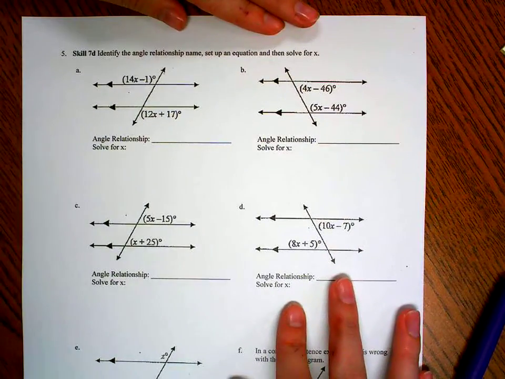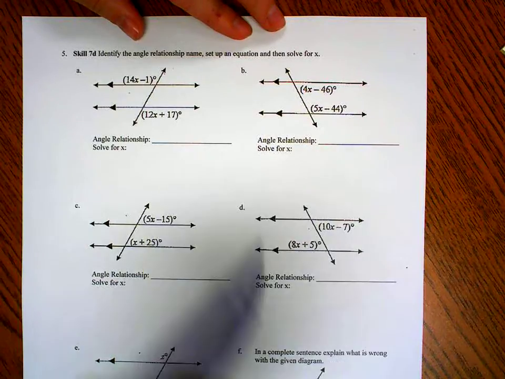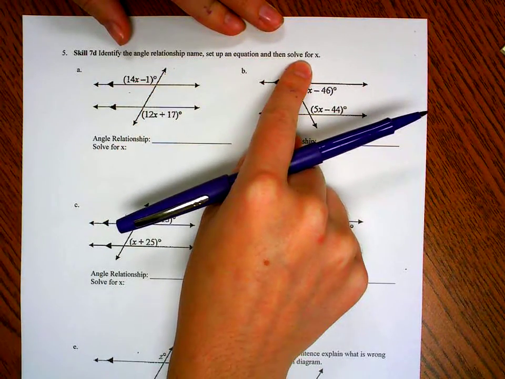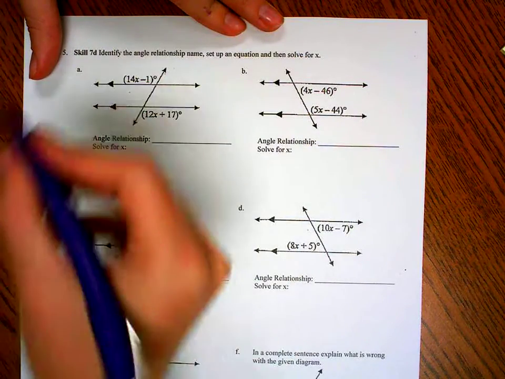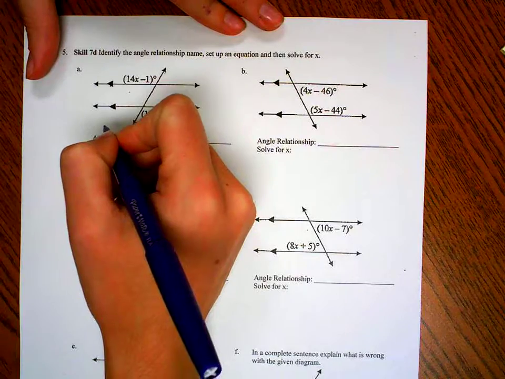Okay guys, here is page 2 of the regular review packet for Unit 3. Let's get started. We're doing Skill D, which is identify the angle relationship name, set up an equation, and solve for x. So the first thing I'm actually going to do is, because I know my lines are parallel, I know all my rules are going to work.